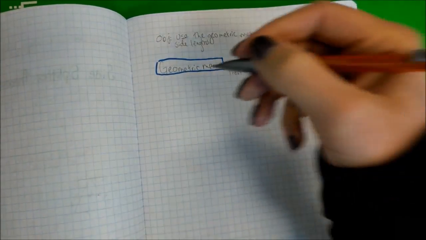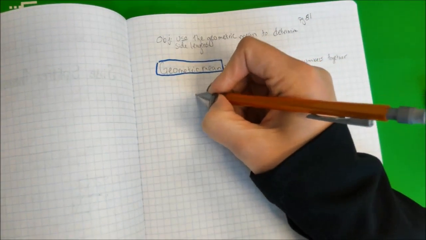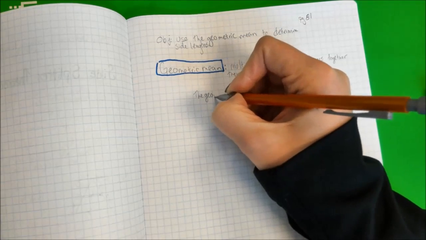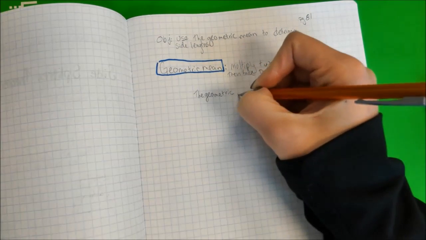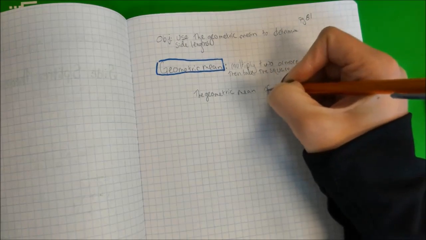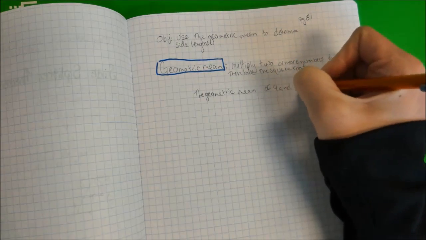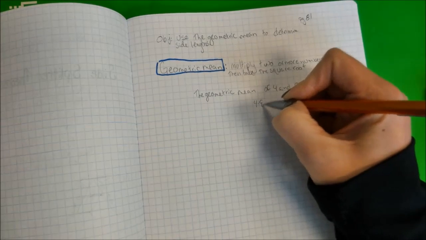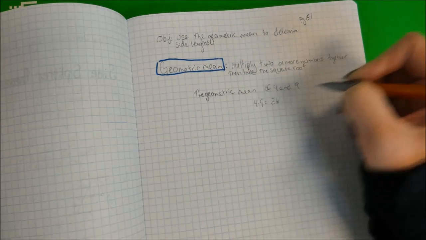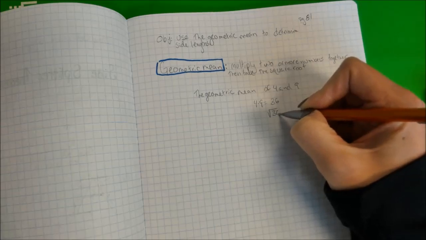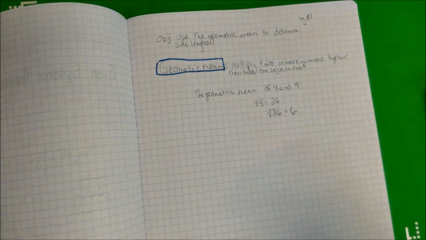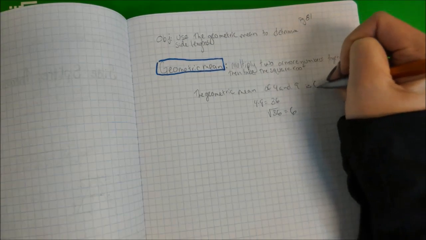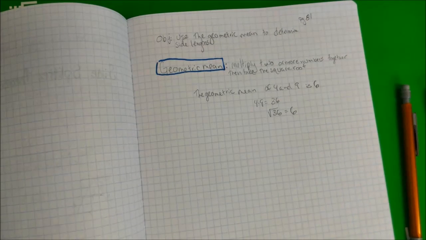Okay, so an example of that might be the geometric mean of 4 and 9. So if I were to find the geometric mean of 4 and 9, I do 4 times 9 equals 36. And I take the square root of 36 and get 6. So the geometric mean of 4 and 9 is 6.